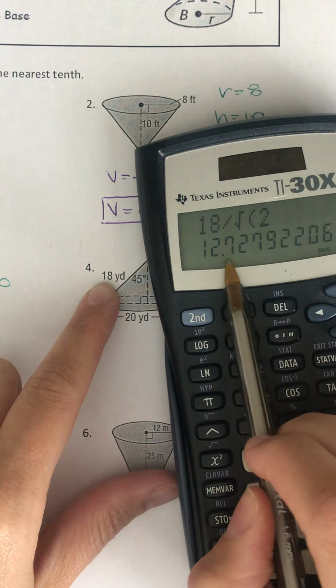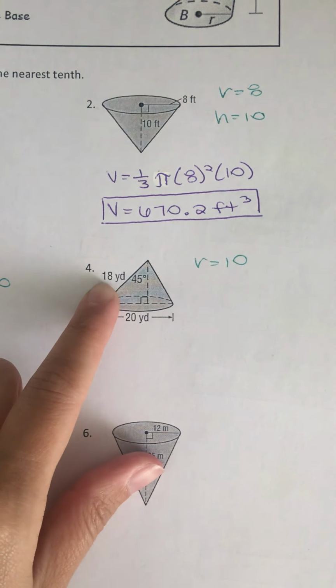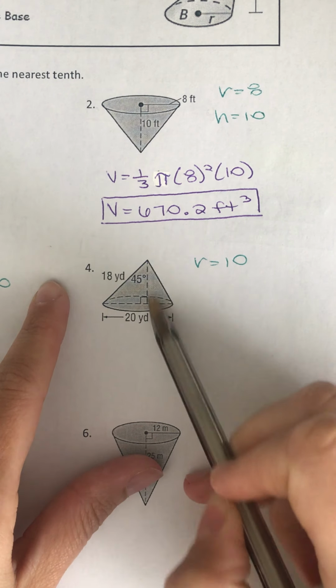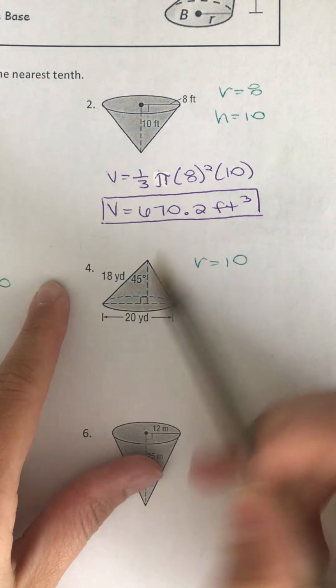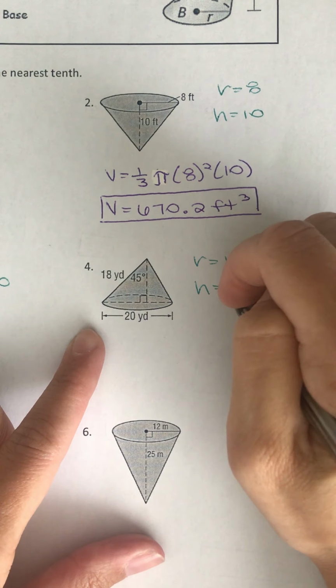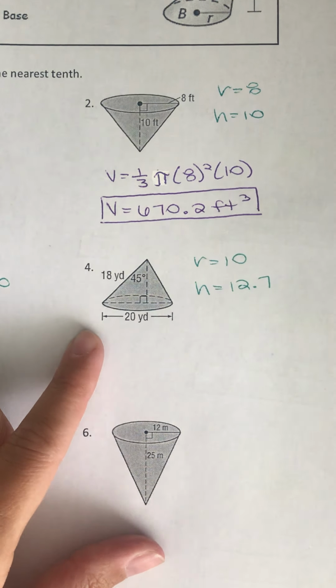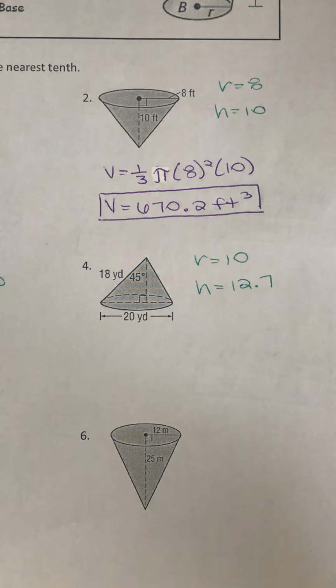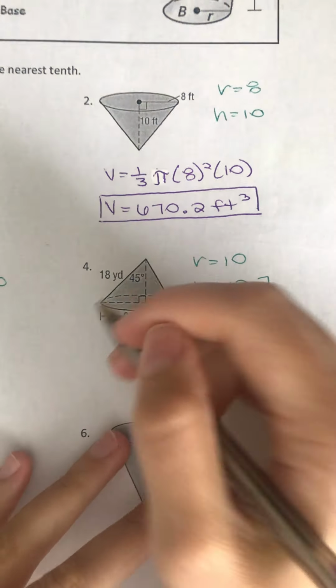And my height would be 12.7. So I use this side is x root 2, so in order to find my height, because it's not going to be 10 and 10, I just took 18 and divided it by the square root of 2 to get x alone. That would be what my height would be.